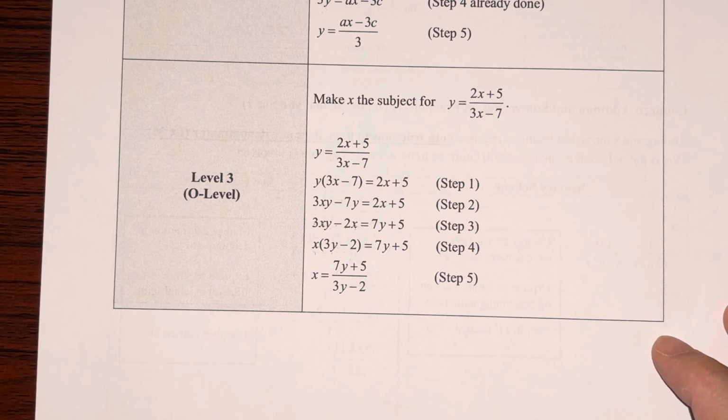So this is the classic 5 steps that will settle almost all the change of subject questions.